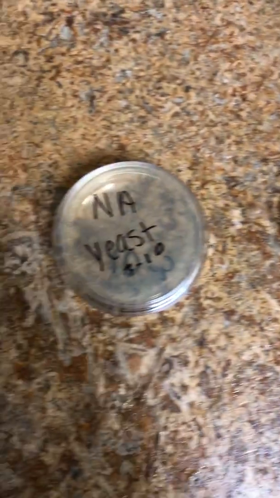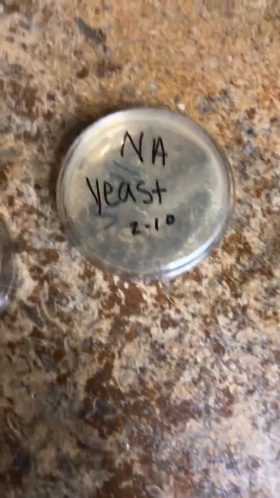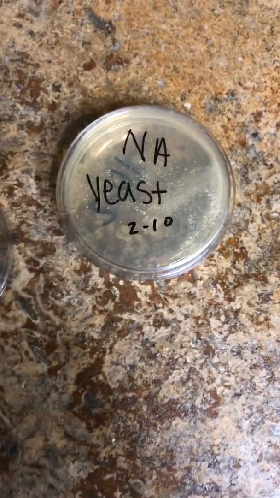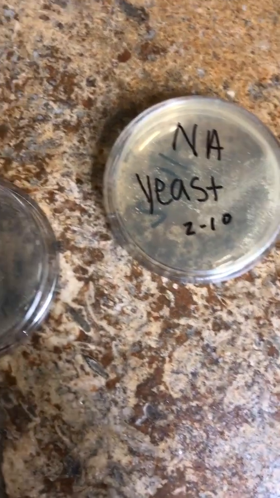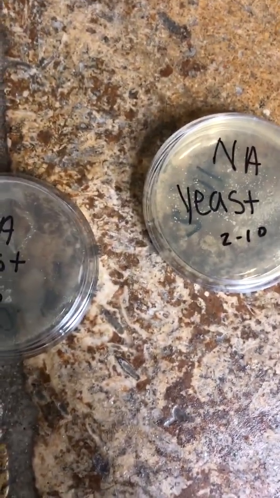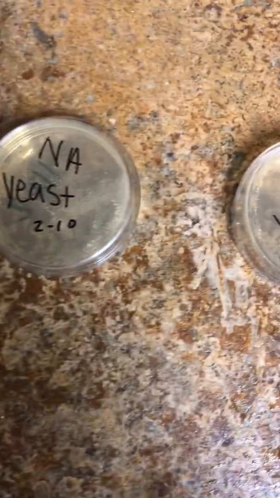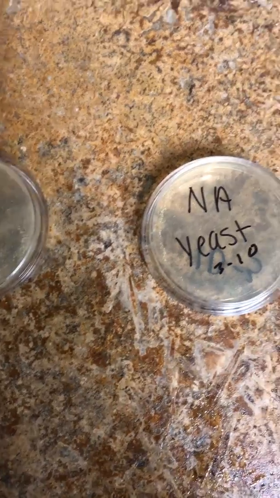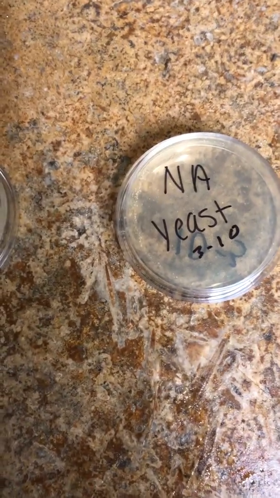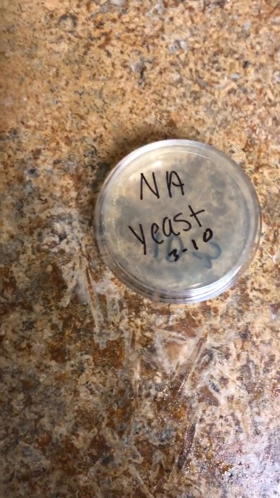Anything over 300 is also considered not viable because the colonies begin to merge together, and the numbers are too large to calculate. So it has to stay between that range of 30 to 300.